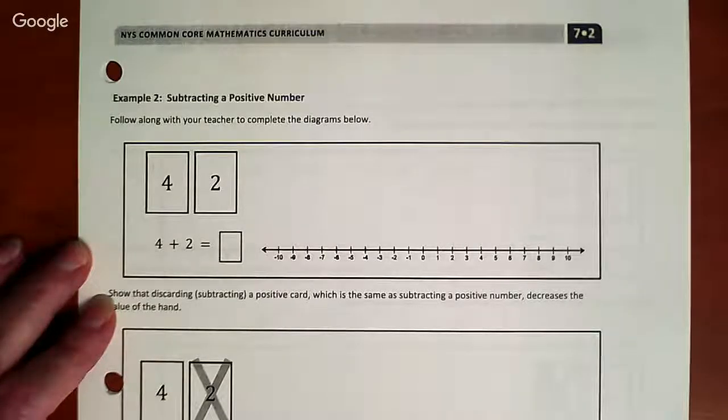Okay, this is part 2 of our lesson 4 for subtracting integers. Follow along with me to complete the diagrams below. This is what we're going to do.